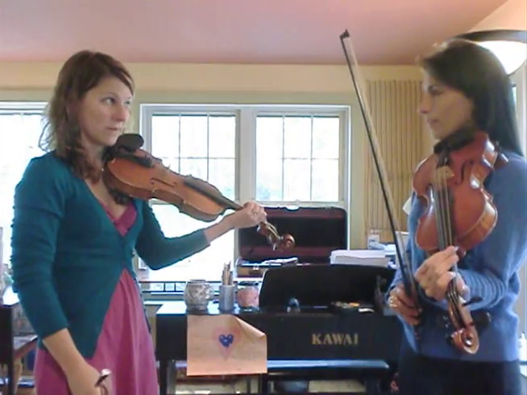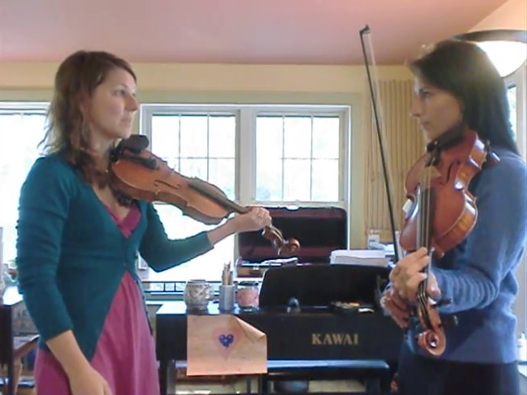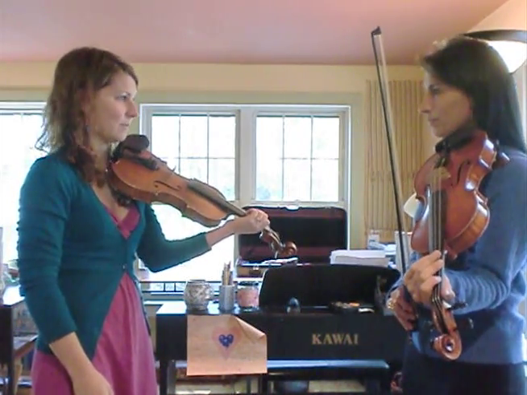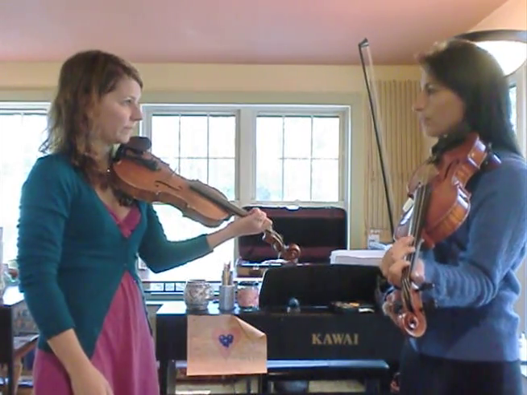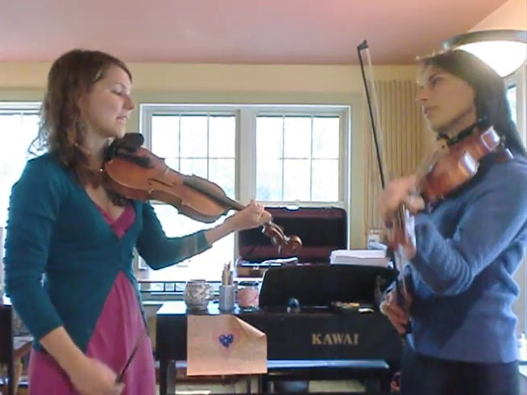Right. So that's 4. And 5 would be E. E is the 5th note of the A major scale. An E chord would be E, G sharp, B. And we're going to play a B on our G string and an E on the D string.